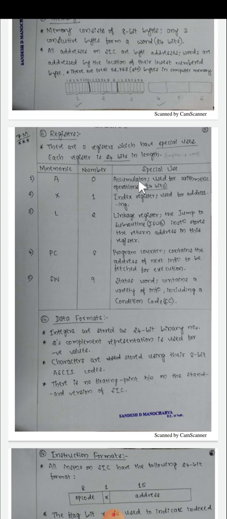A is nothing but the accumulator register. It is used for arithmetic operations like addition, subtraction, multiplication and division, and its length is of course 24 bits as already mentioned, and its number is 0. Second register is X, its number is 1. Its special use is addressing. Its name is index register.